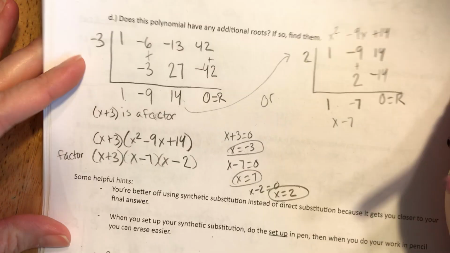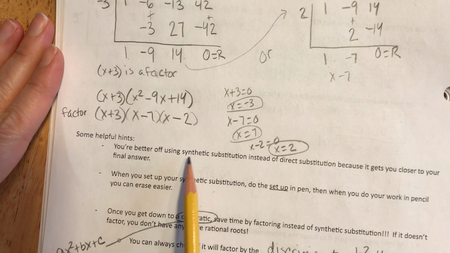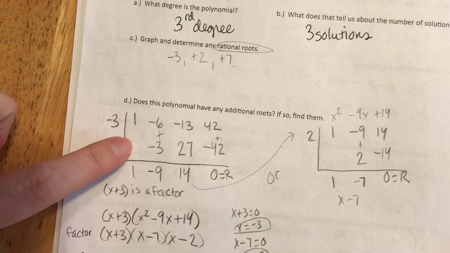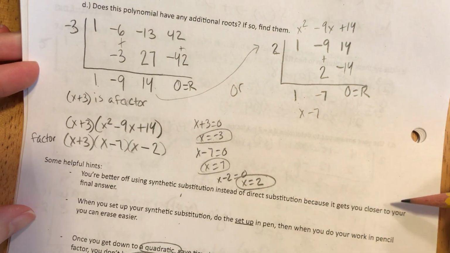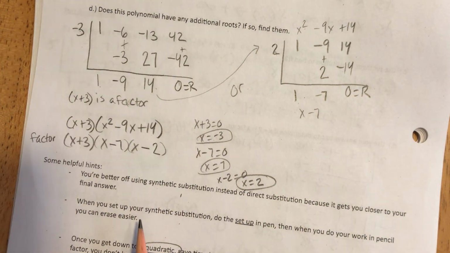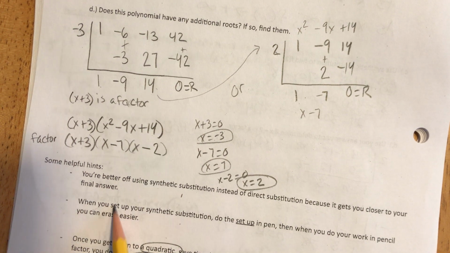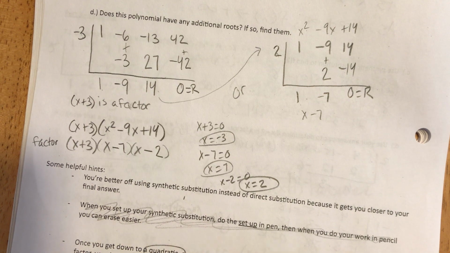So what you want to talk about, and I put some helpful hints here, is first, you're better off using synthetic substitution, which is what we just did here. This is synthetic substitution. Whatever notes you need to make, that's what this is. Instead of direct substitution, because it gets you closer to your final answer. One suggestion is you could set up your synthetic substitution in pen, and then do your work in pencil, and you can erase. Or you can actually just use pencil, so you might want to just ignore that. That's based on something else, which we decided to streamline a bit.